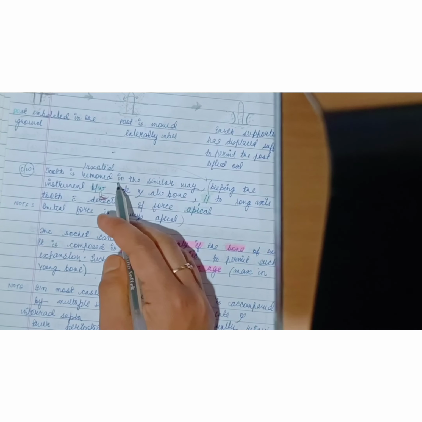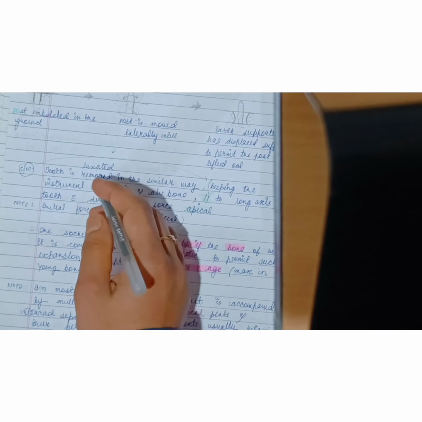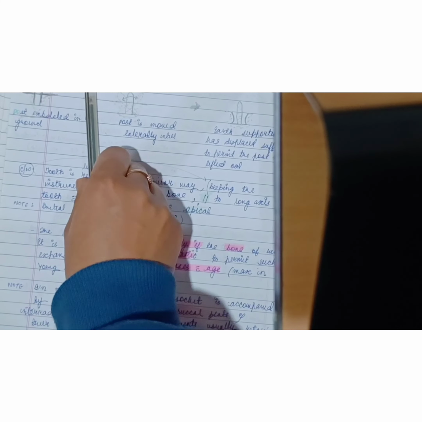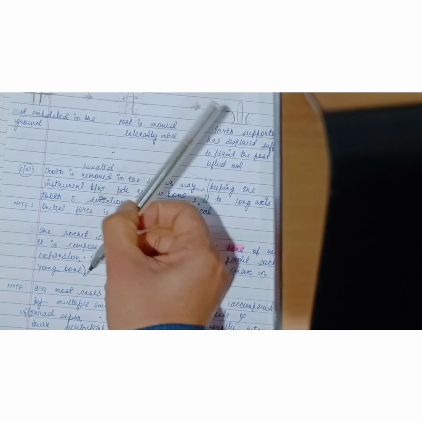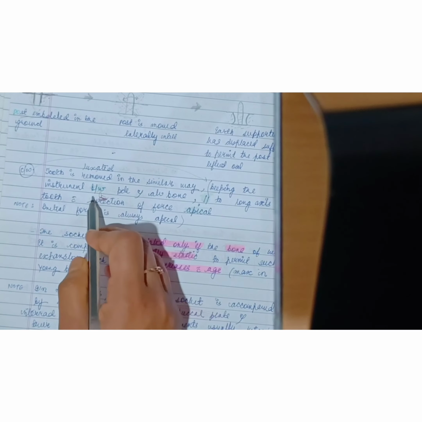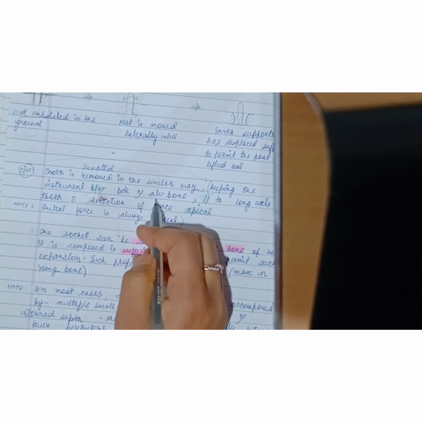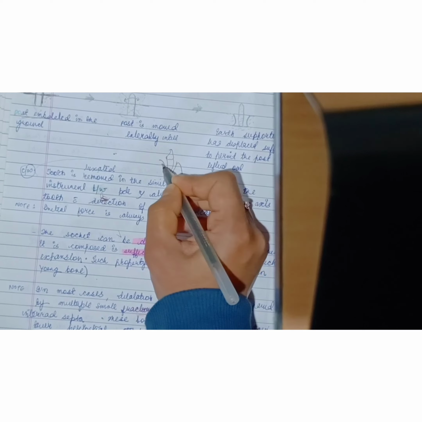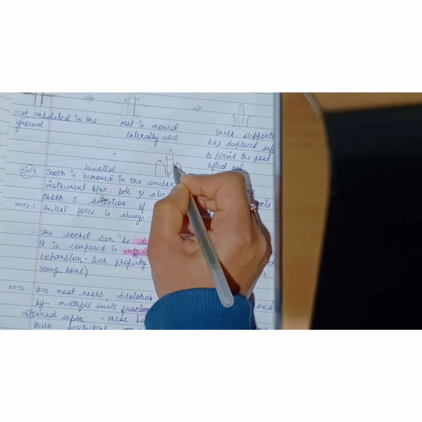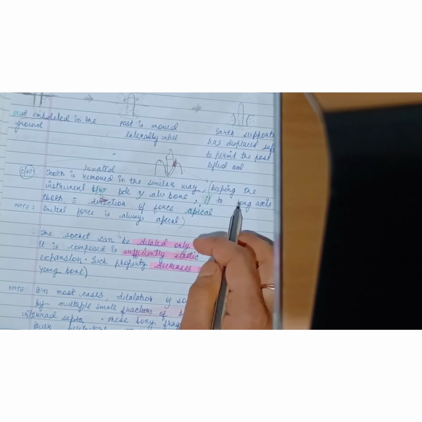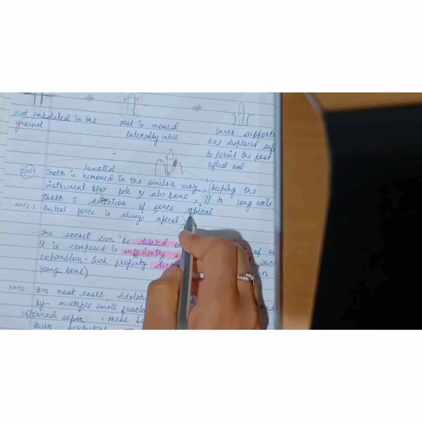So the tooth is removed in a similar way. Like the post which was embedded in the ground, we dilated the ground by using the post as a dilating instrument. Similarly, the tooth is luxated in the same way, keeping the instrument between the PDL and alveolar bone. This is the tooth, this is the alveolar bone, this is the periodontal ligament space. We will keep the instrument here between the PDL and the alveolar bone, parallel to the long axis of the tooth with the direction of the force apical.